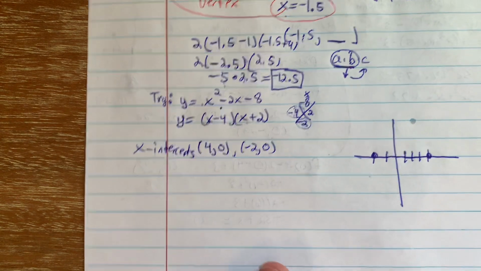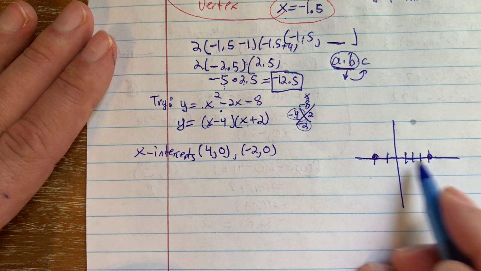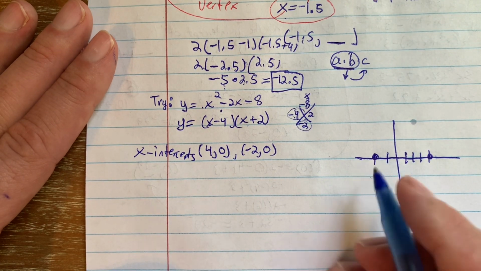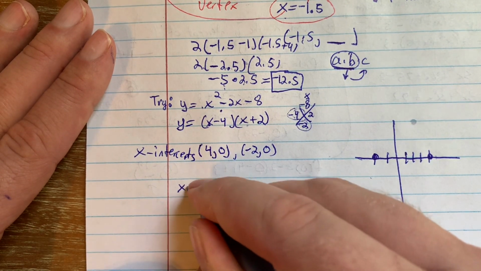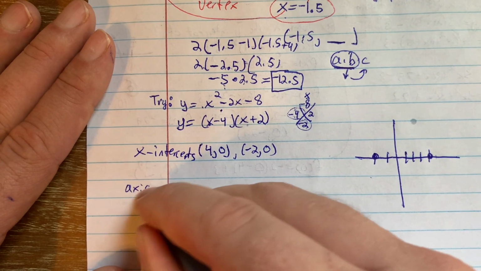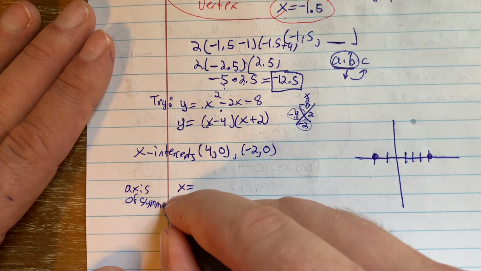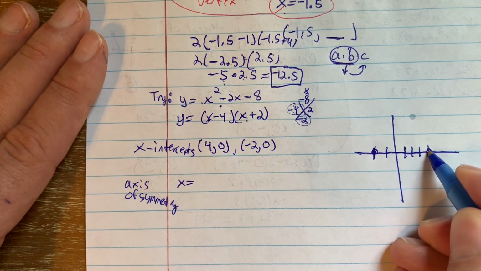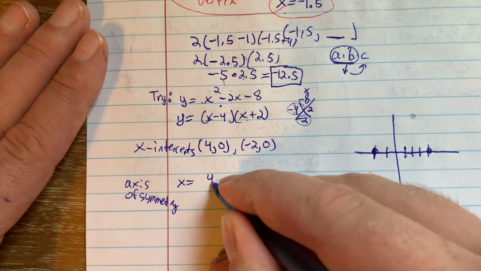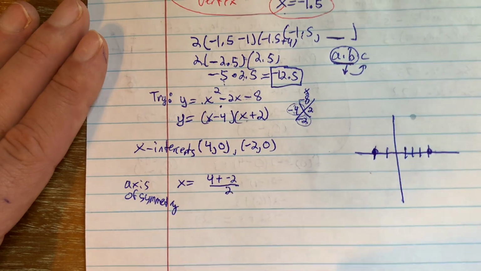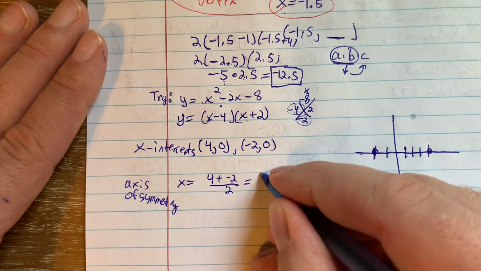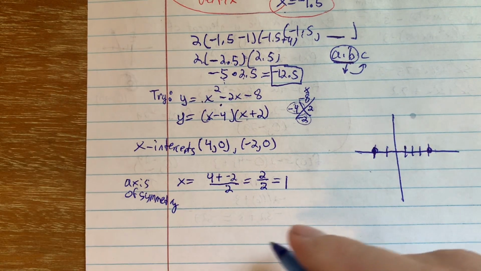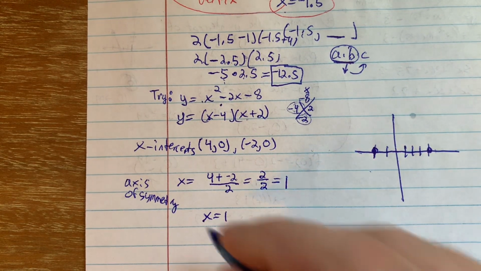If we wanted to find the vertex, we could. How can we find what's halfway in between these? Remember, go ahead and find it. At what x value will the axis of symmetry be? Well, hopefully we remember that we can just add these two x values together and average them. So 4 plus negative 2 divided by 2. 4 plus negative 2 is positive 2. 2 divided by 2 is 1. And so the axis of symmetry happens when x equals 1.